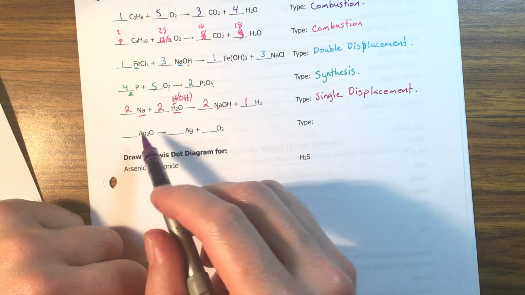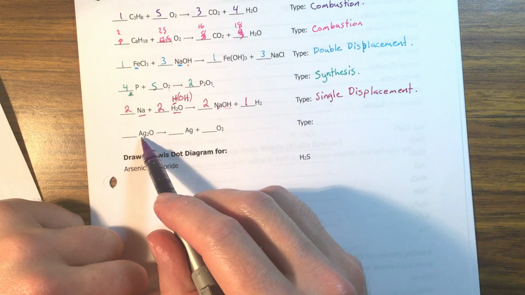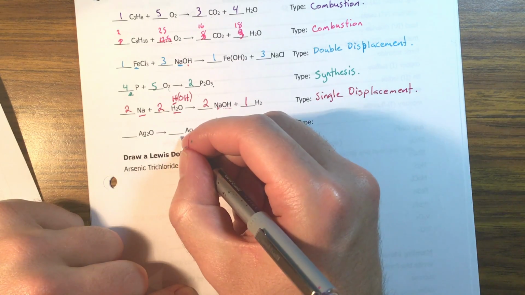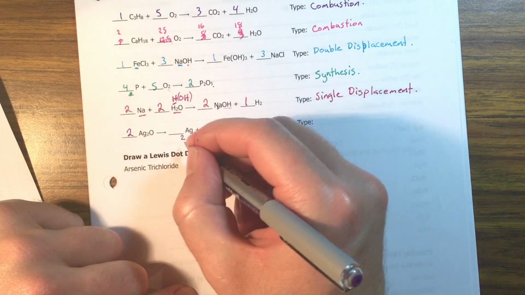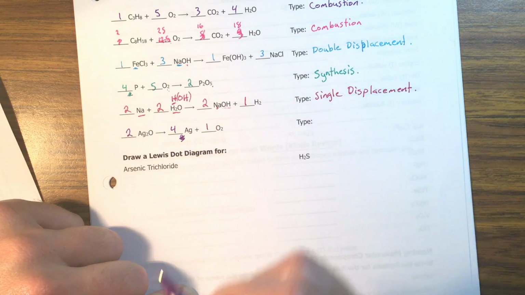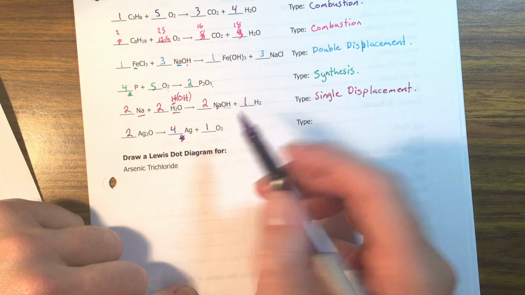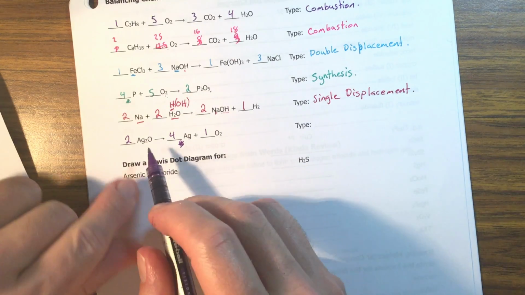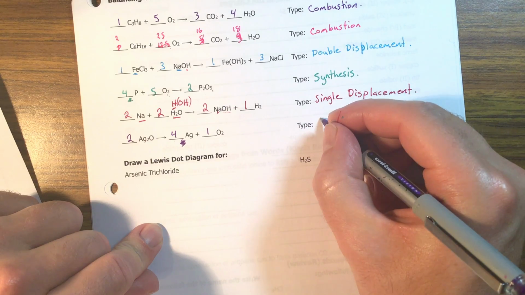Last one. Ag2O gives us Ag and O2. Two Ags here, so we put two Ags here. One O, two O, so we need a 2 here. But then this makes this guy 4. And this is a 1, and it's balanced. 4 Ags, 2 O's, 2 O's. We've got one thing here being broken apart into more than one thing, so that's a decomposition.